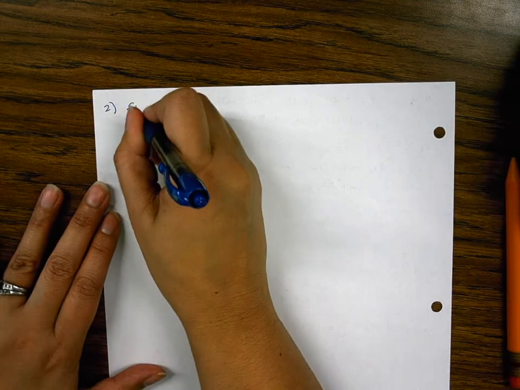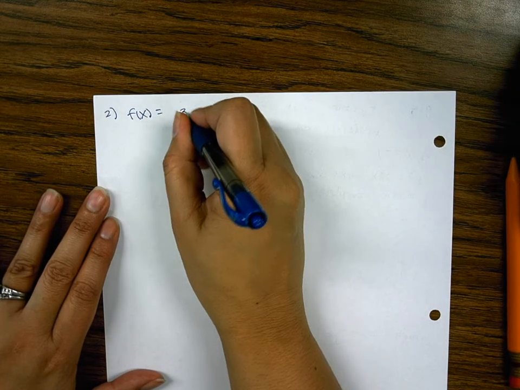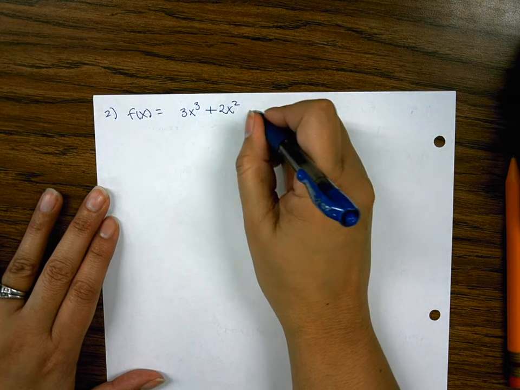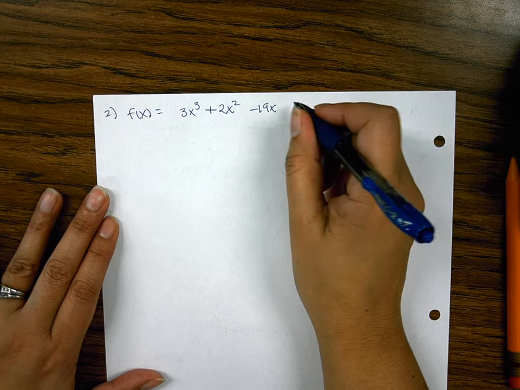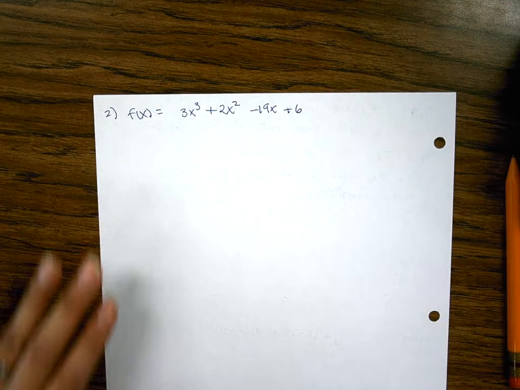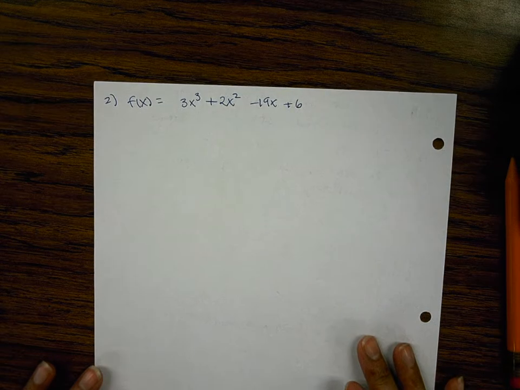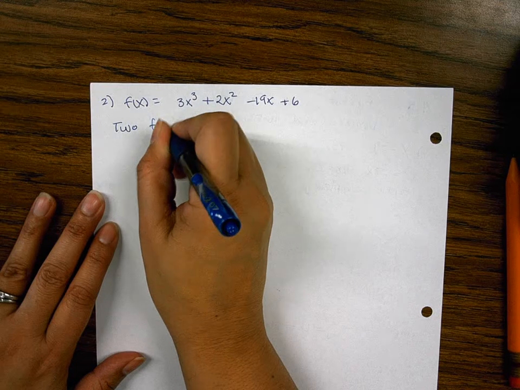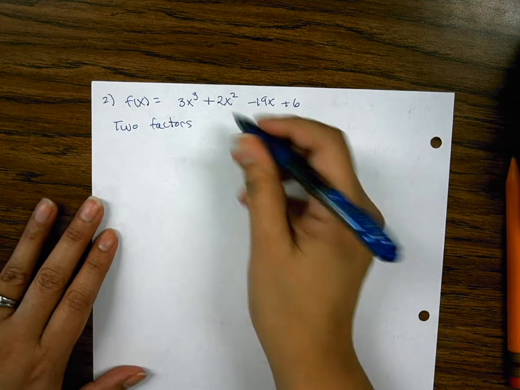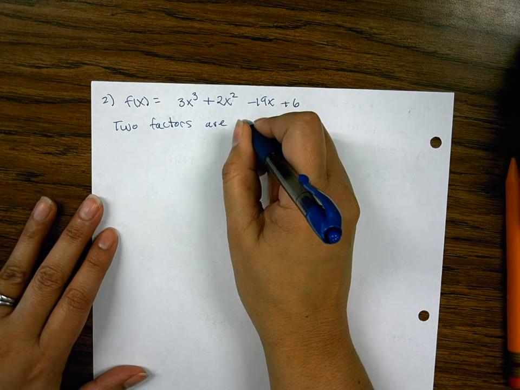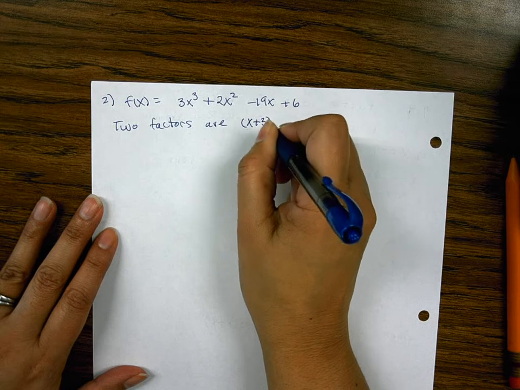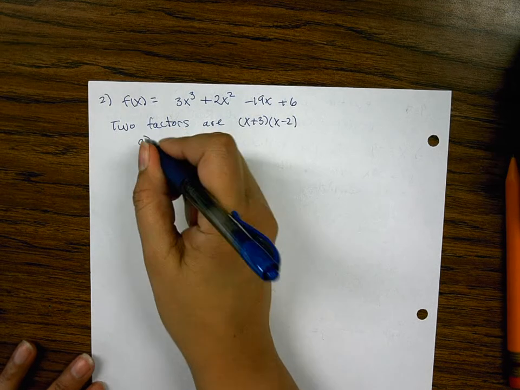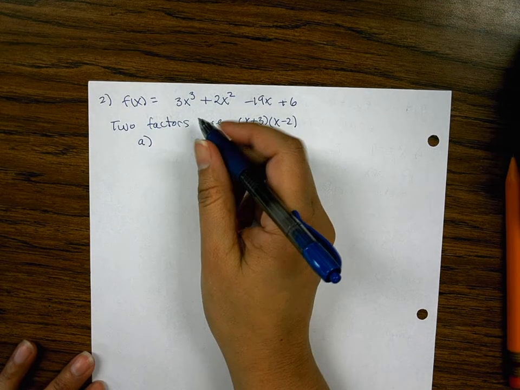F of x equals 3x cubed plus 2x squared minus 19x plus 6. Two factors are x plus 3, x minus 2. A, find the remaining factor.